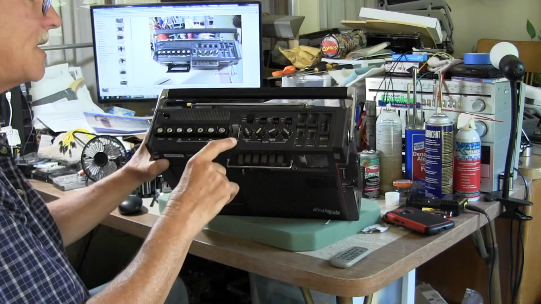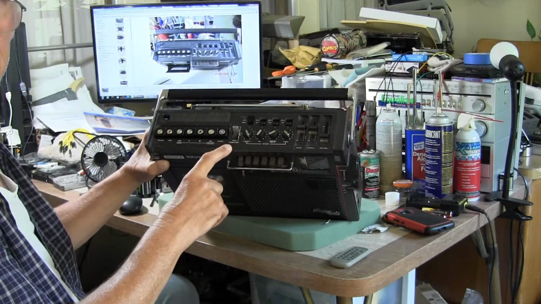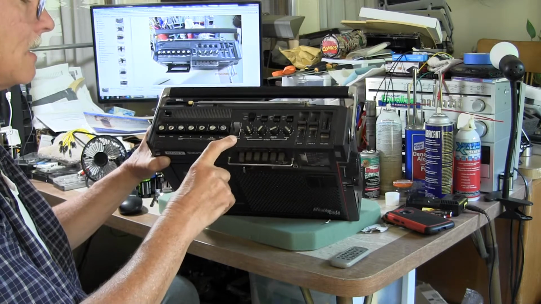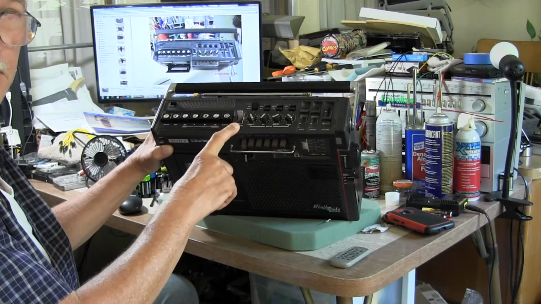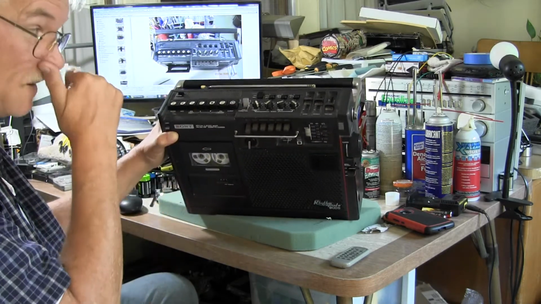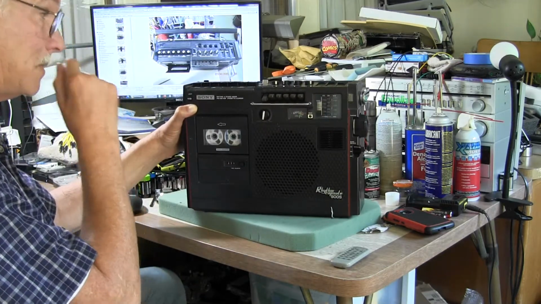So this detent right here doesn't like to stay in that position. That's the whole thing. If you can figure out why the detent won't stay in there, because it's spring loaded. Anyway, so there it is.